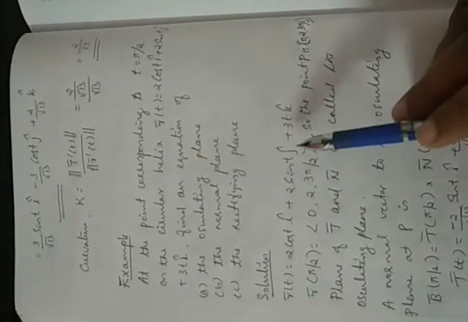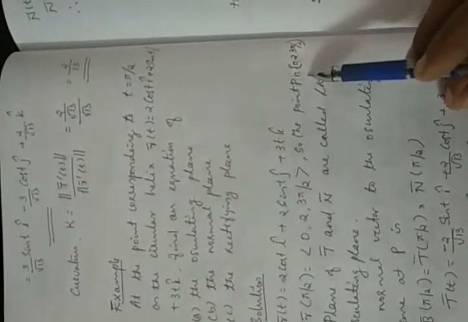The z component is 3 pi by 2. So r of pi by 2 is the vector 0, 2, 3 pi by 2. Correspondingly, we have the point (0, 2, 3 pi by 2). So whenever t equals pi by 2, the particle is at the point P whose coordinates are (0, 2, 3 pi by 2).